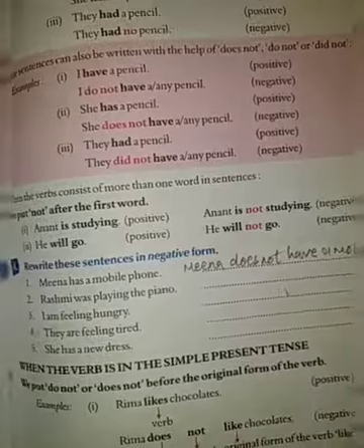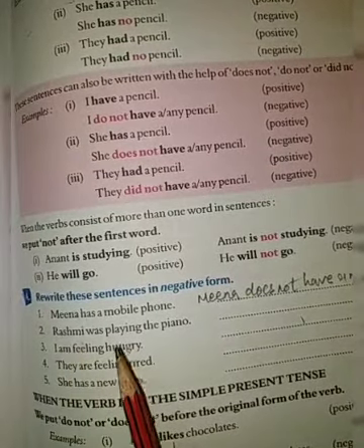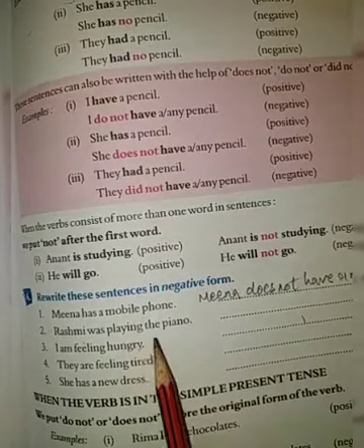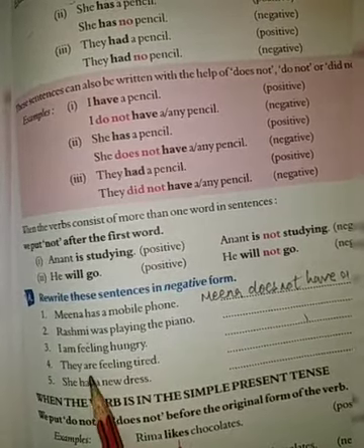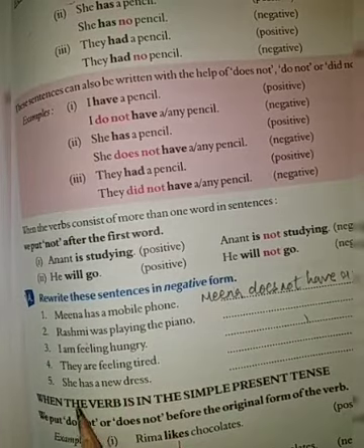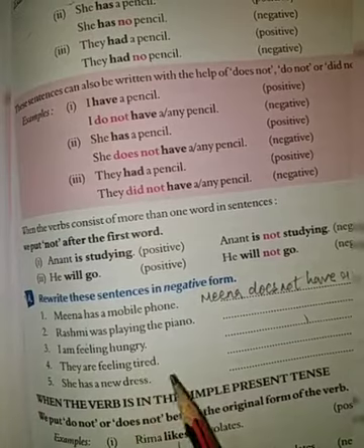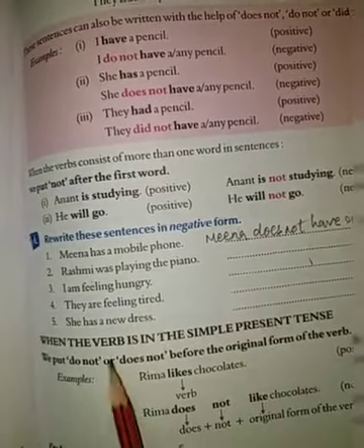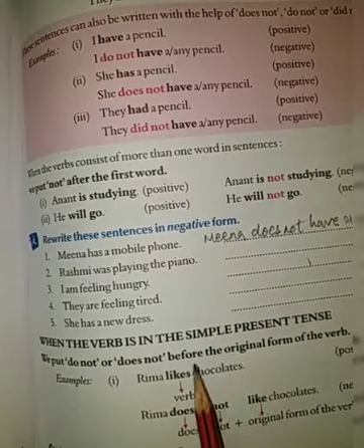So students, the rest of the questions you all have to complete by yourself. It's very simple. Like Rashmi was playing the piano, Rashmi was not playing the piano. I'm feeling hungry, I'm not feeling hungry. They are feeling tired, they are not feeling tired. She has a new dress, she does not have a new dress. Understood?